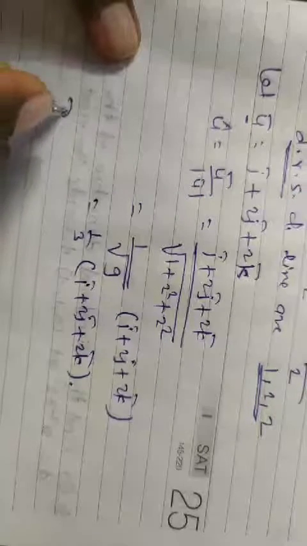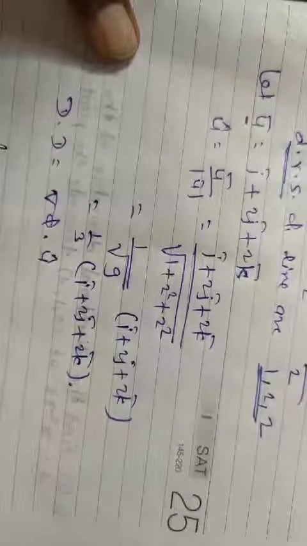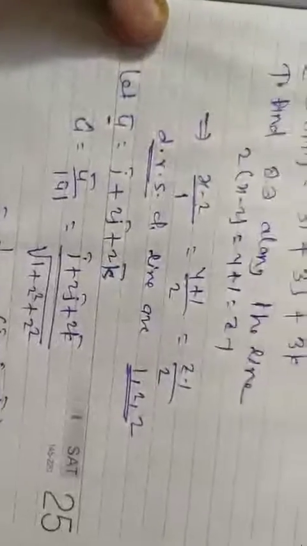Now we have to find the directional derivative. Our formula is DD equal to del phi dot u cap. Now what is the value of del phi at point (1,1,1)?